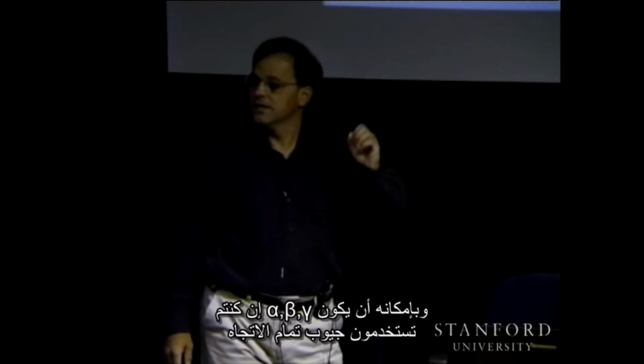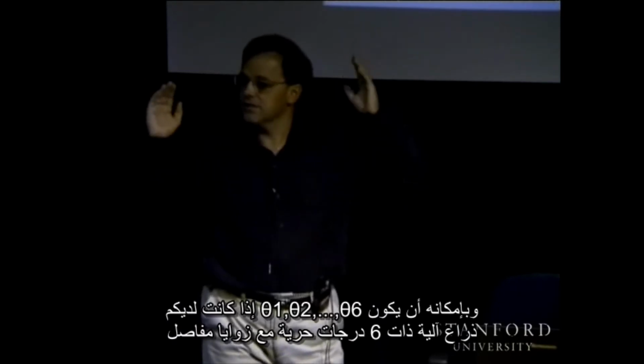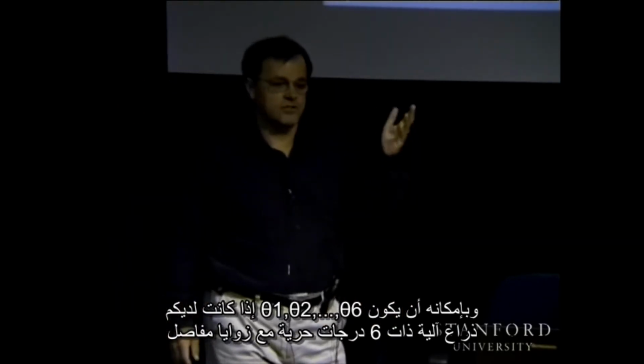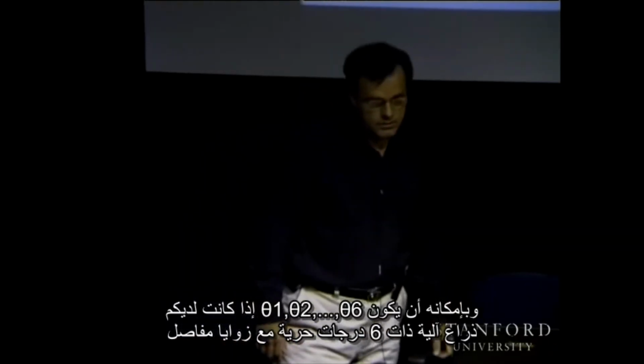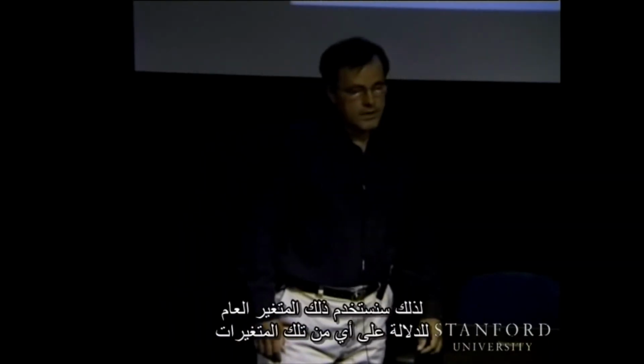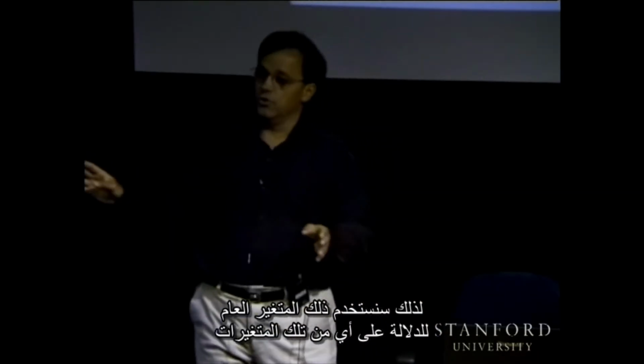It can be alpha, beta, gamma if you're using direction cosines. It can be theta 1, theta 2, up to theta 6 if you have a 6 degrees of freedom manipulator with joint angles. So we'll use that generic variable to denote any of those.